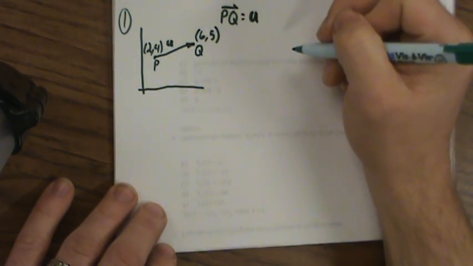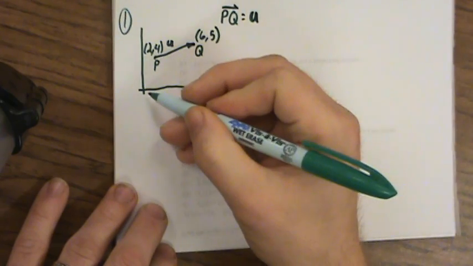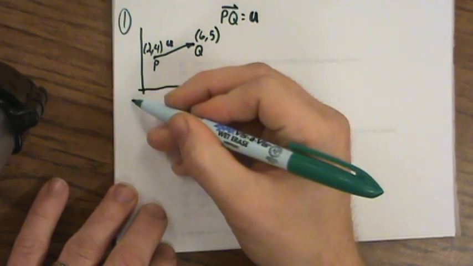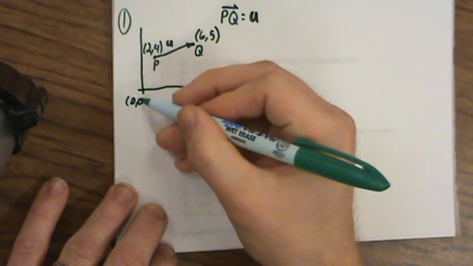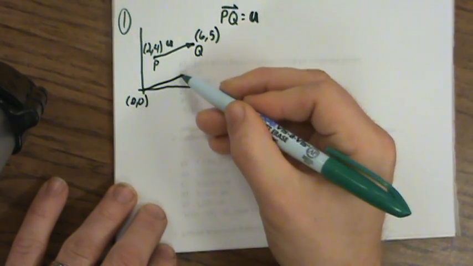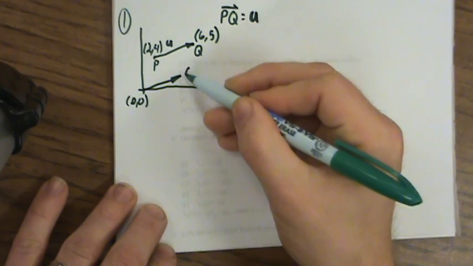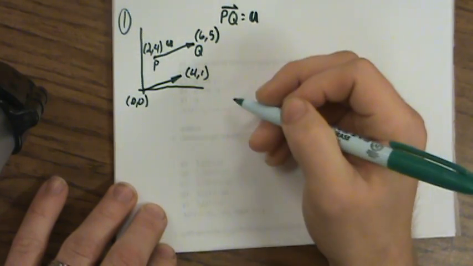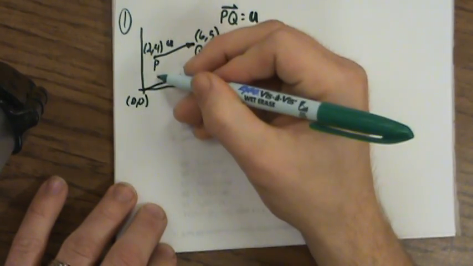Okay, so there's the vector. Here's another vector. It starts here. Its initial point is at 0, 0, and its terminal point is over here at 4, 1. And this one is called V.